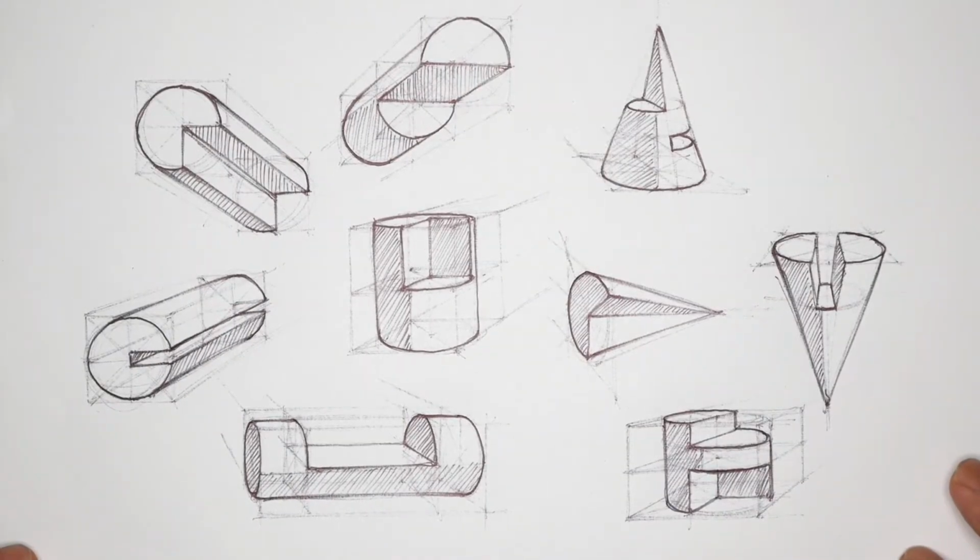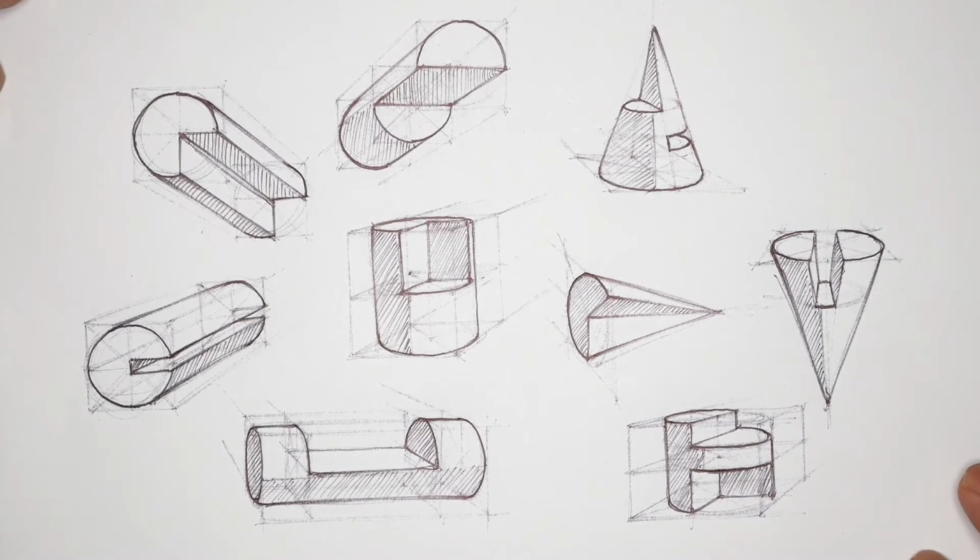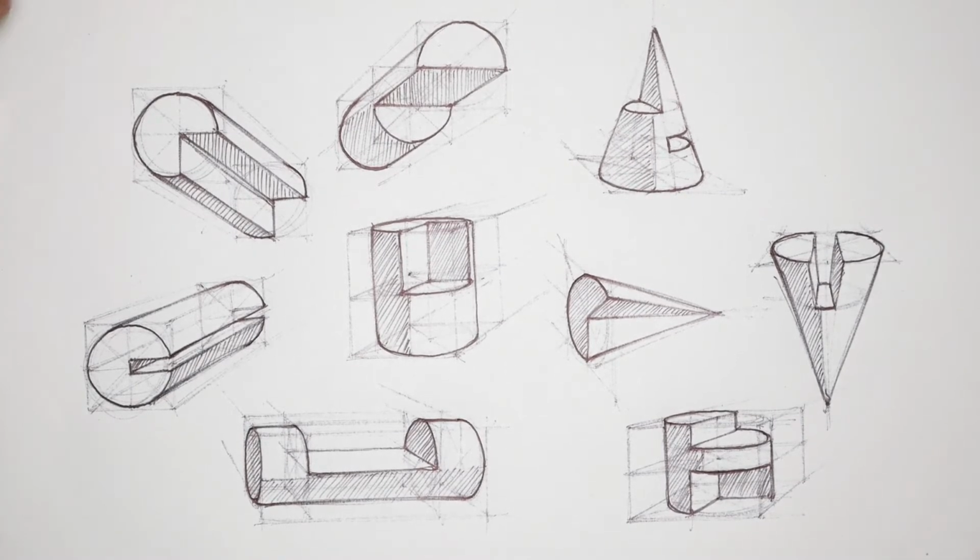So I've spent quite a bit of time showing you the construction of these features in these cylinders and cones. Essentially, it's the same process in two-point perspective, but you're considering an extra vanishing point. Let's have a look at two-point perspective.